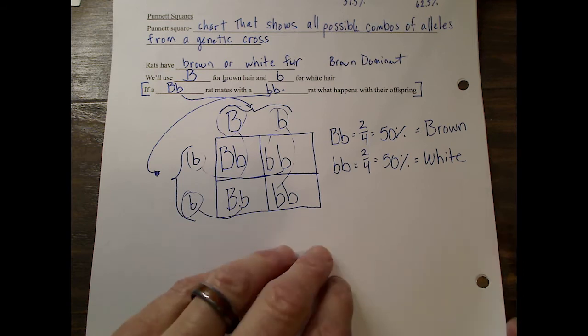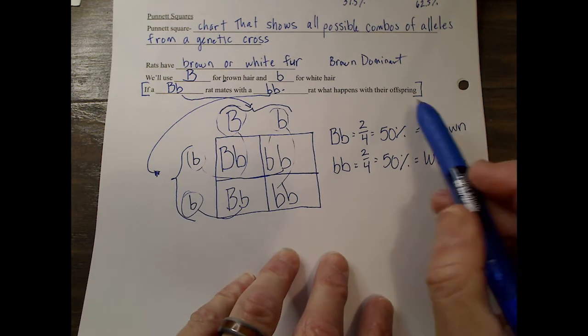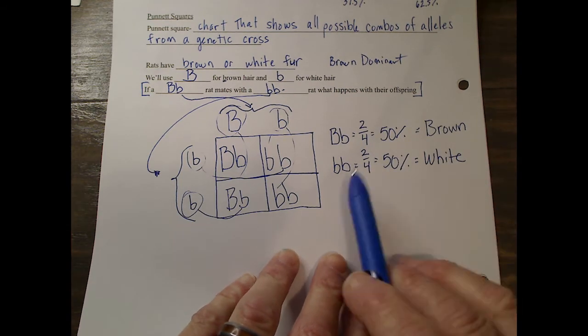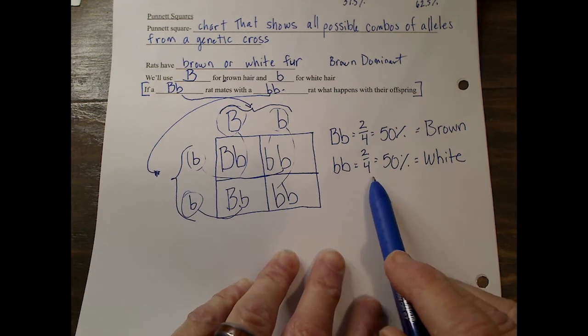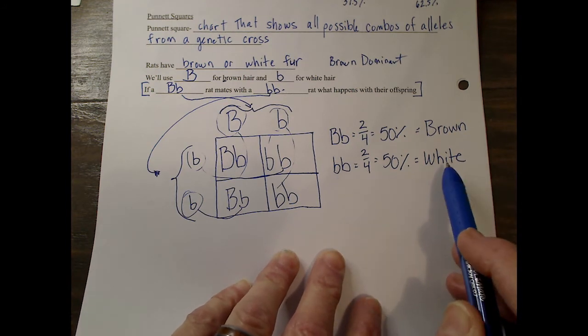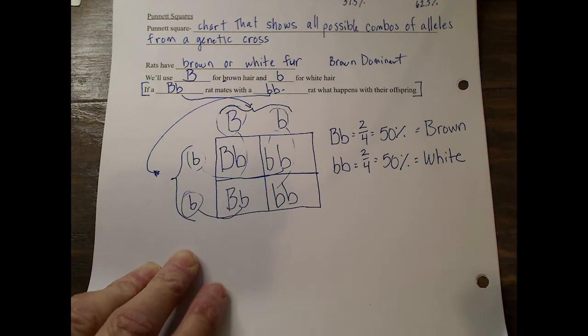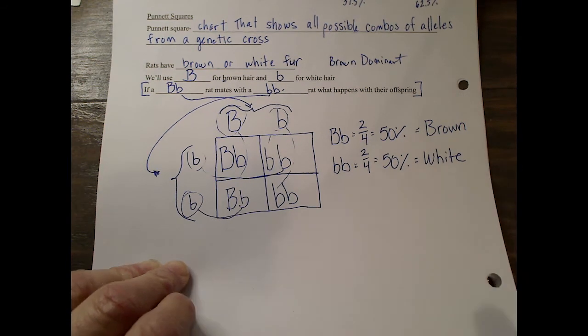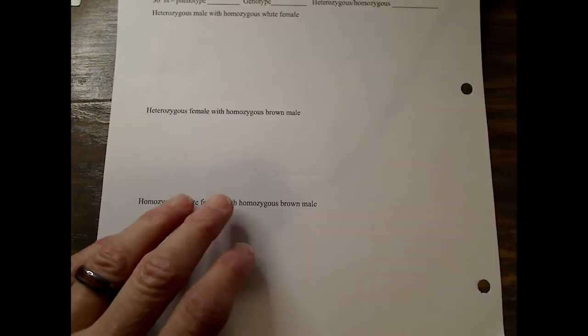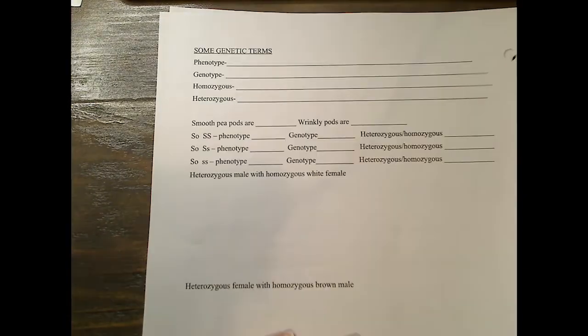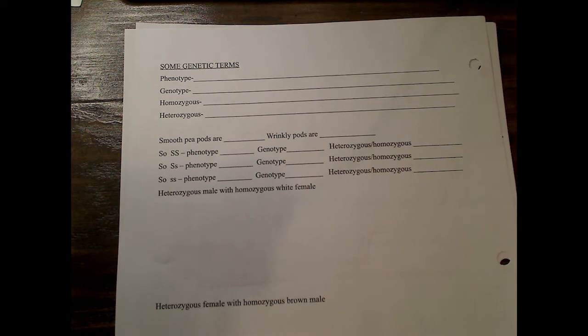All right. We have a lot of information here, right? We got some genes, we got 2 out of 4, we got some percentages, and we got some descriptions. We have in genetics different terms for all of these things. So we're going to go on the second page, flip it over. We're going to go over some of these terms. The first term is phenotype with a PH.